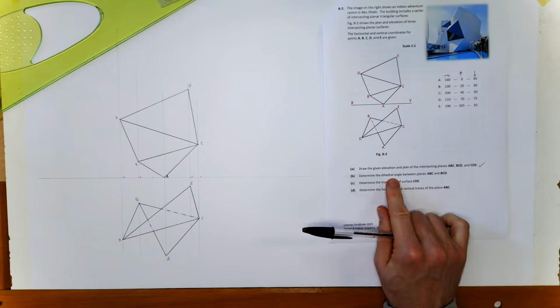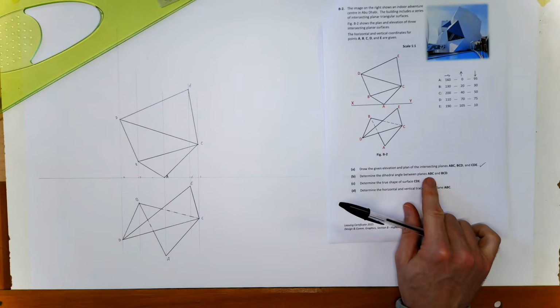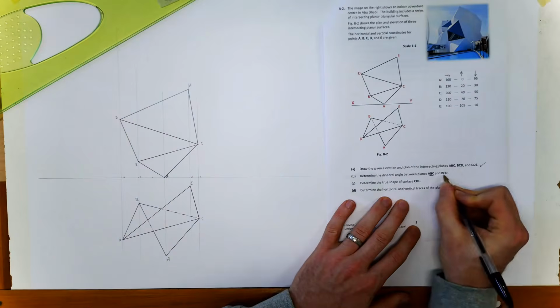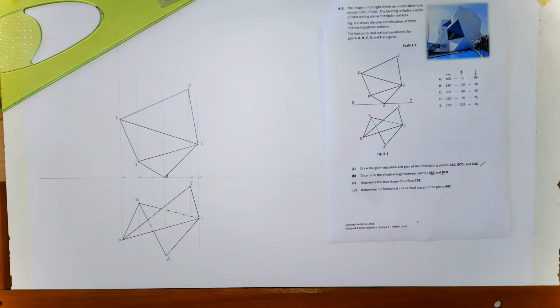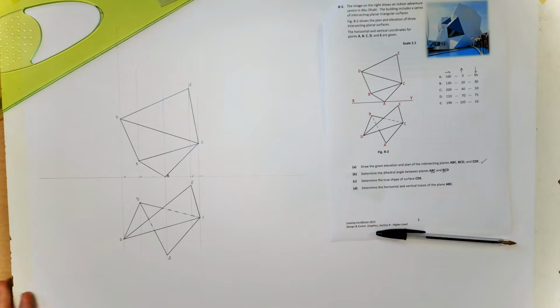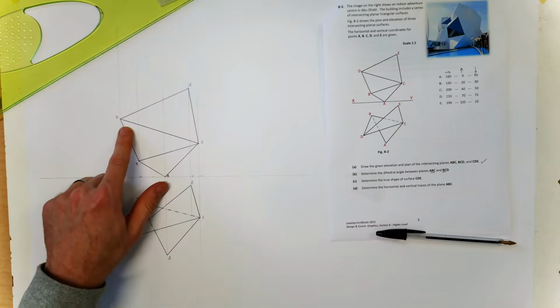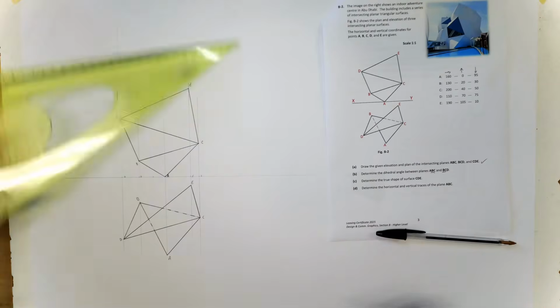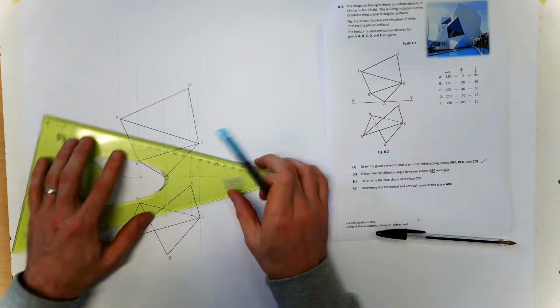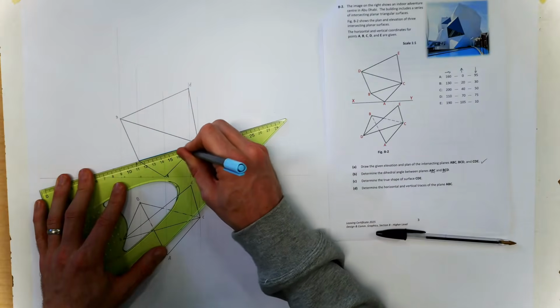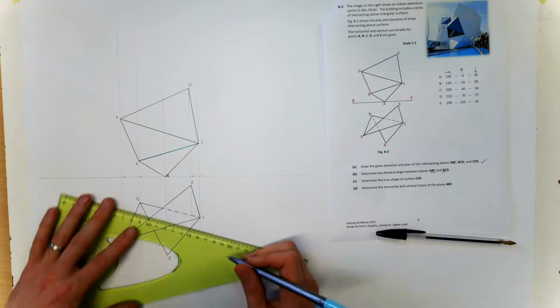Determine the dihedral angle between the planes ABC and BCD. So BC, that's my line of intersection. Okay, so I don't need to find a line of intersection, it's been given to us. So we've got BC, actually let me just get a pen and I'll highlight that. So BC and BC.